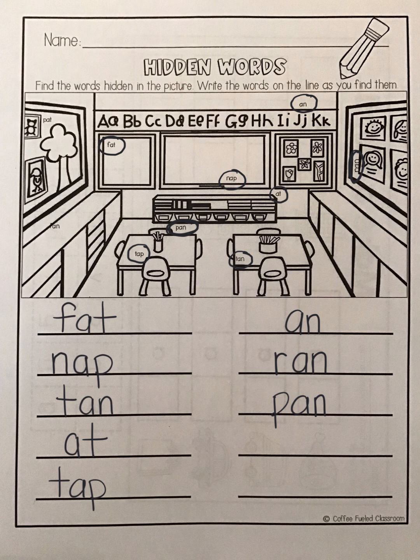Up here above the tree on the wall, I see another word. The word is pat. P, a, t. Pat. And our very last word here on the bookshelf is the word fan. F, a, n. Fan. Way to go, boys and girls.